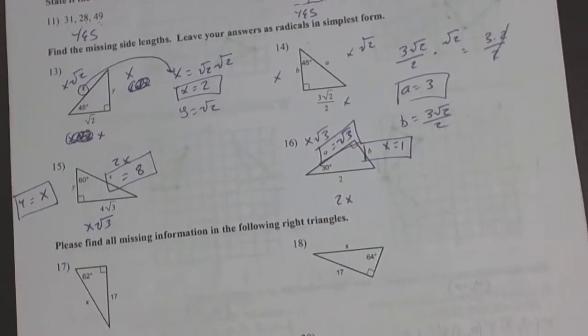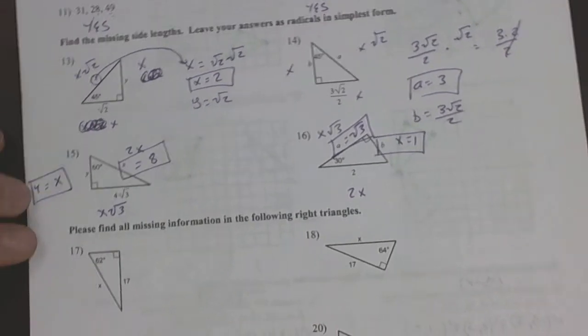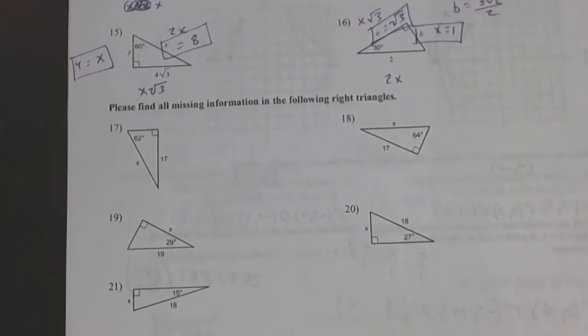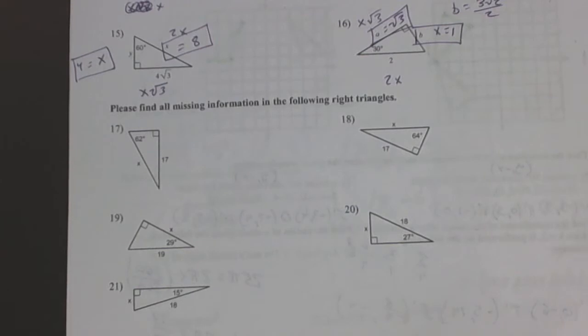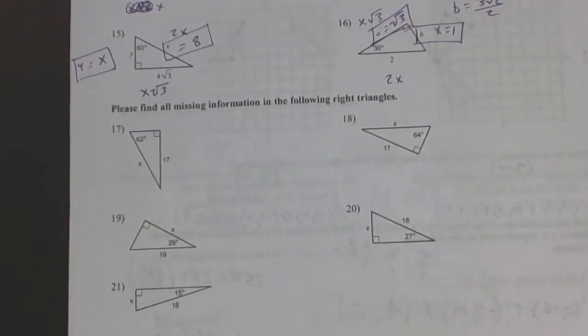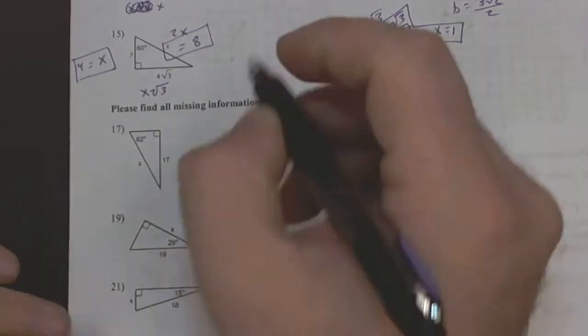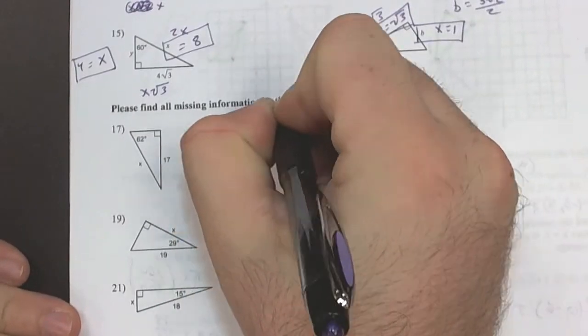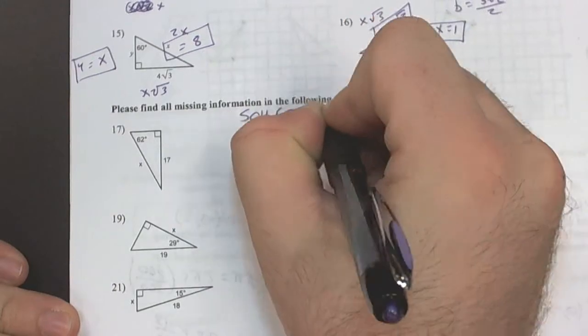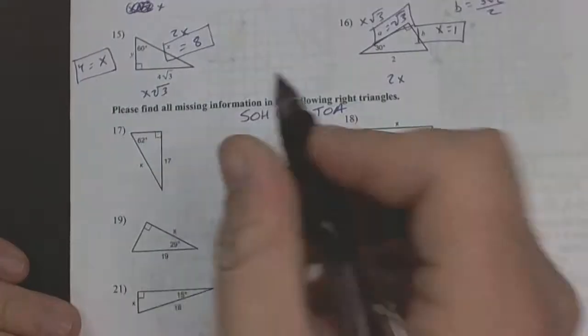Again, I'm going over these really quickly, I'm not reteaching this, I'm just going back over it, so you saw how I got my answers. Find all of the missing information in the right triangles. This is right triangle trig. This is my SOHCAHTOA. Like I said, memorize SOHCAHTOA. Dream SOHCAHTOA. Just have that implanted. SOHCAHTOA: sine, opposite over hypotenuse; cosine, adjacent over hypotenuse; tangent, opposite over adjacent.